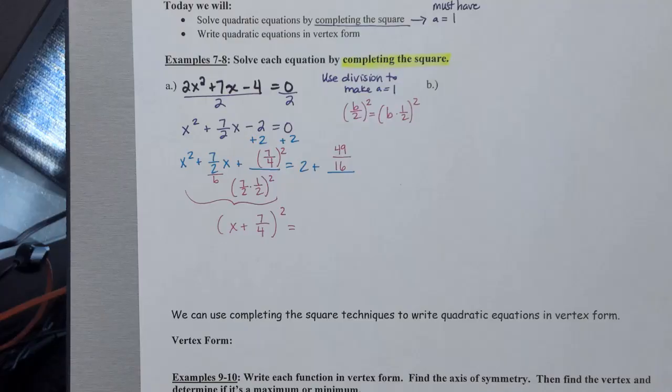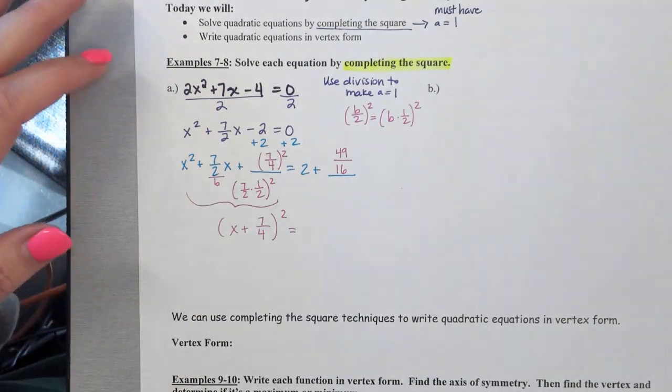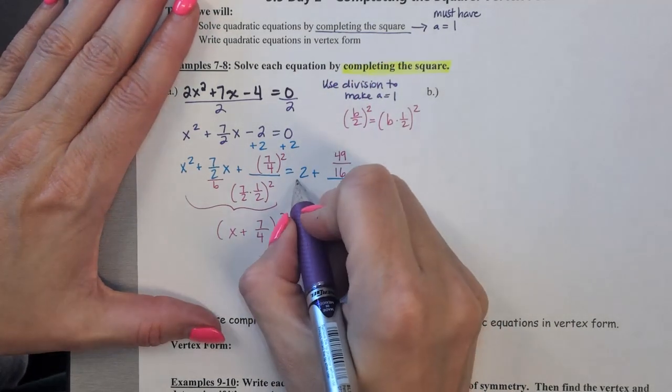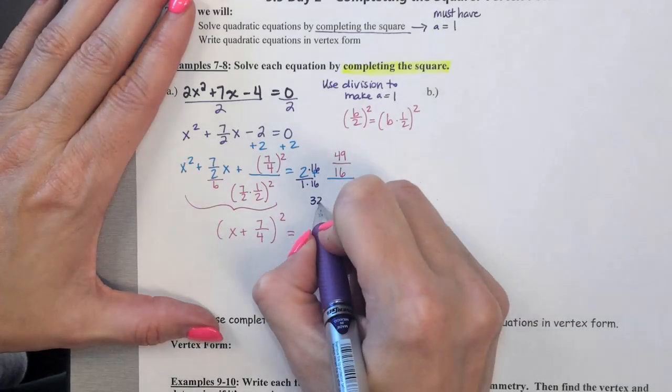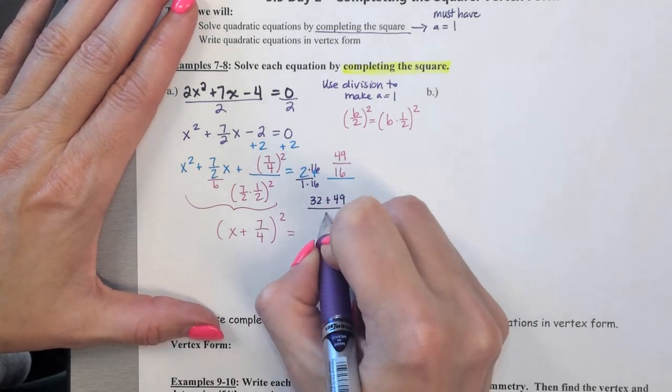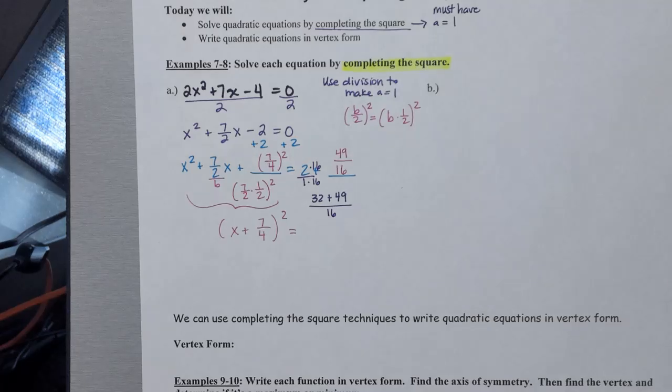So just remember we're doing this without our calculator. So when you're thinking about adding a whole number to a fraction, if you can get a common denominator, then you can just add those two numerators together, right? Okay, so if you have 2, it's 2 over 1 times 16 over 16, 2 times 16, 32. You add that to 49 over 16. Okay, how did that go?